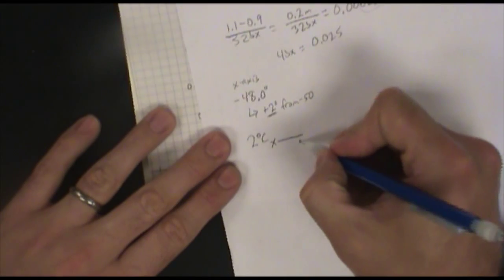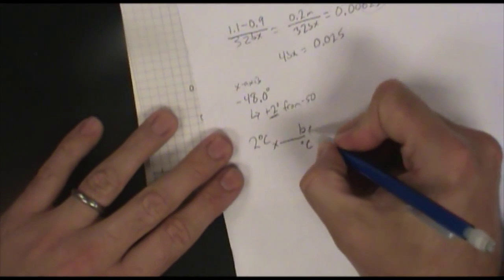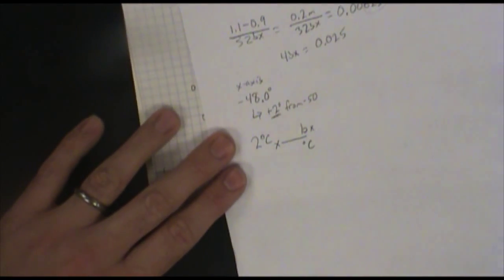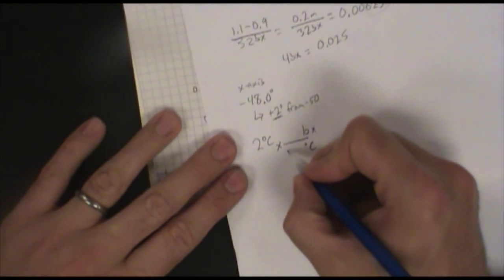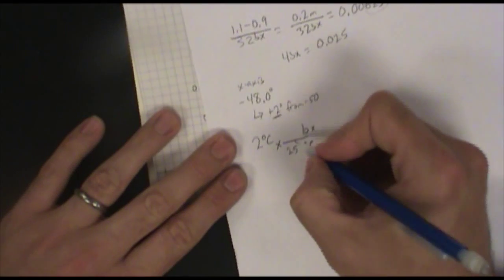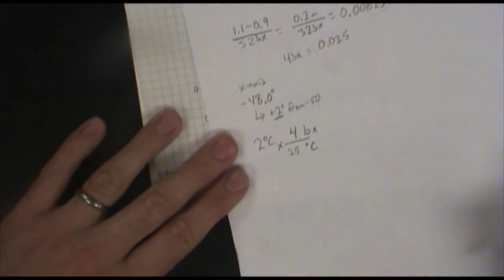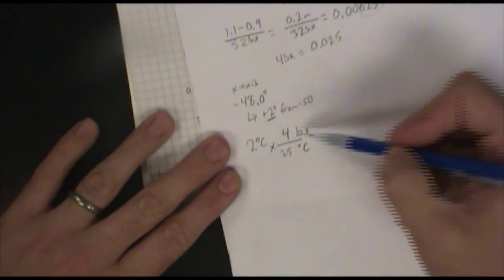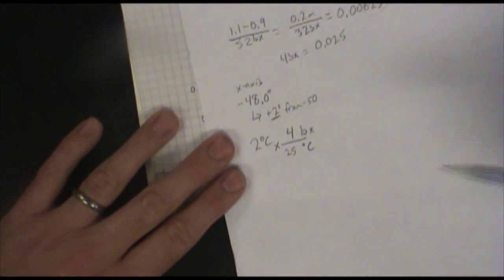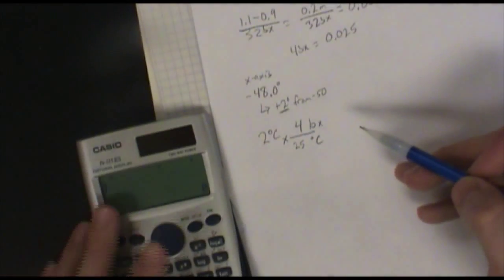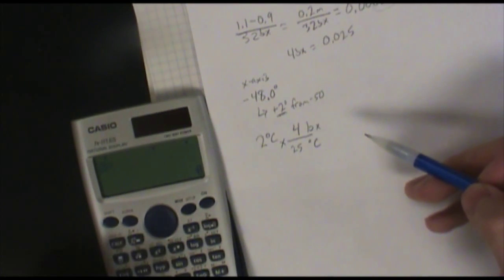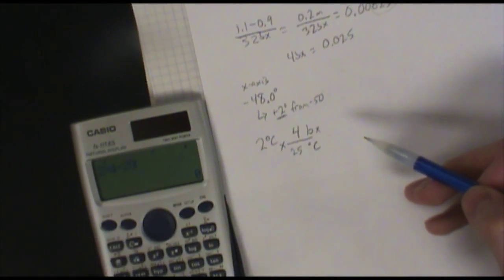For 2 degrees C, I'm going to get rid of my C and gain boxes. I'm looking at this like a conversion. I know that on my x-axis, 25 degrees C is 4 boxes. That's a true statement, so I can use this to convert from degrees C into boxes. So I pull up my calculator: 2 times 4 divided by 25.